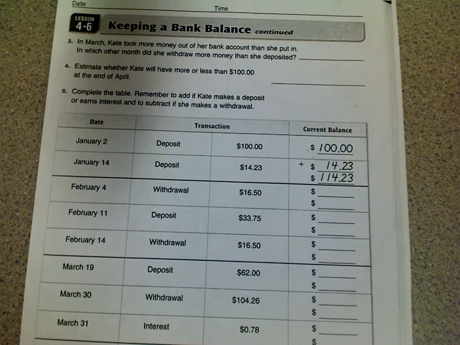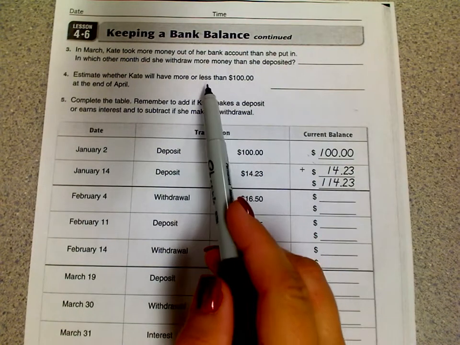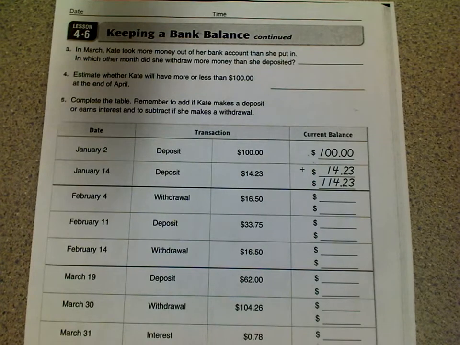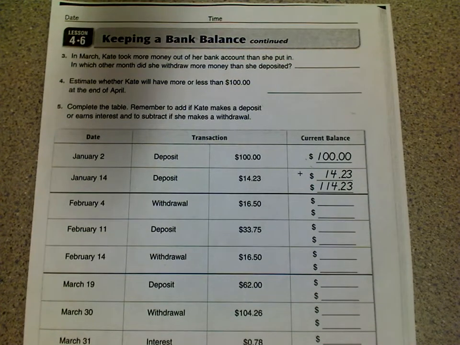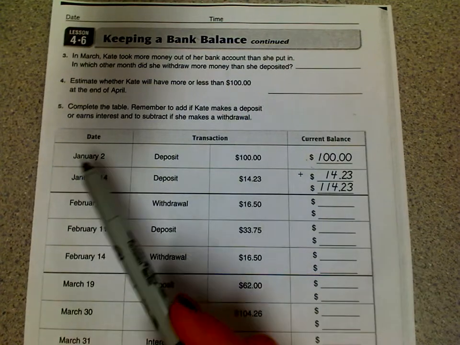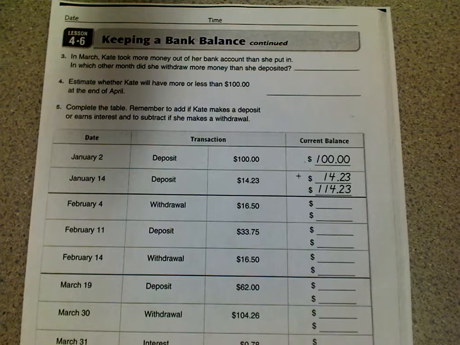I'd like teachers to stop and pause now so that you can complete questions 3 and 4 together as a class. All right, so after answering questions 3 and 4, it is now time to complete the table. We need to remember to add if Kate is making a deposit or if she's earning interest, and to subtract if she makes a withdrawal. You'll be completing this today in just a few minutes, but I wanted to get you started.